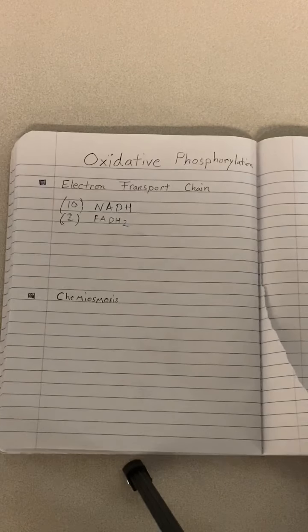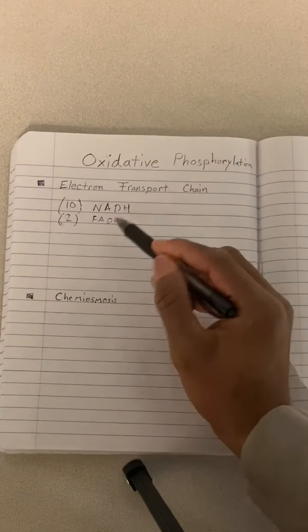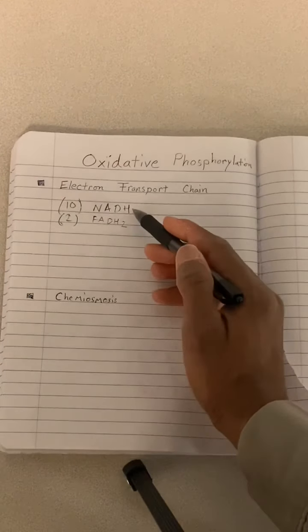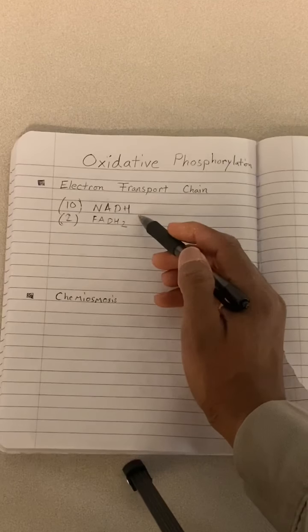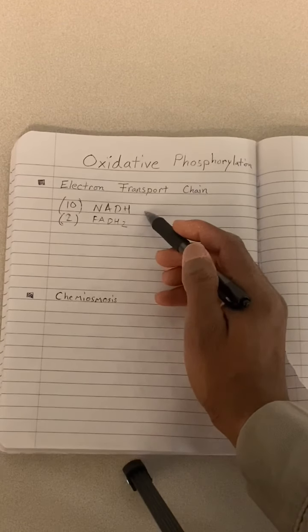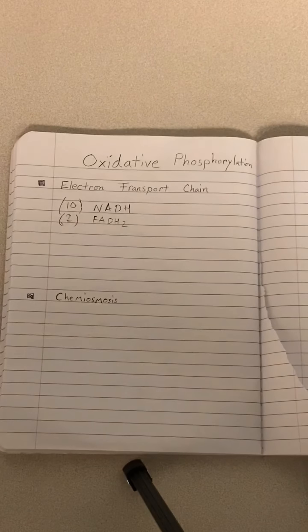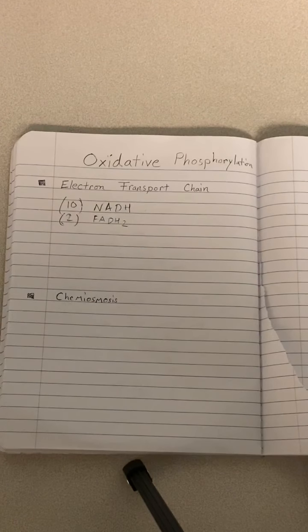Now this process is taking place also in the mitochondria, not the matrix, but the inner membrane of the mitochondria. Just to reiterate, these energy carriers have left the matrix and gone into the intermembrane space of the mitochondria.